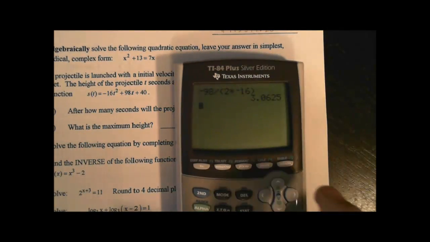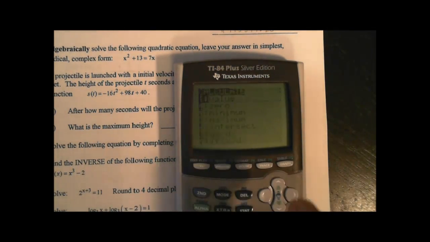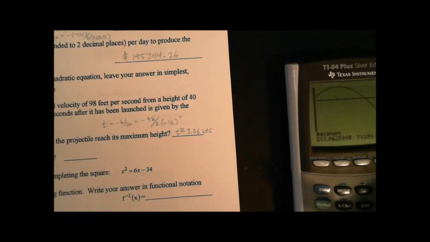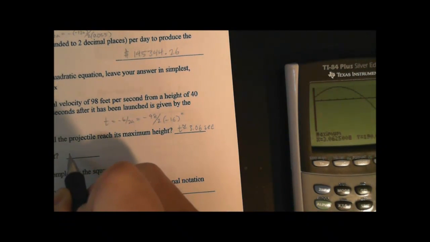What is the maximum height? Oh shoot, I left that off. So second trace max, left bound 2, right bound 5, guess, enter. 190, we'll go with 190 feet to the nearest foot. It doesn't ask us, so this is in feet.